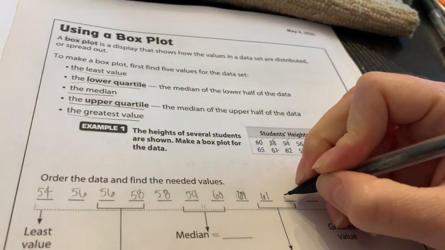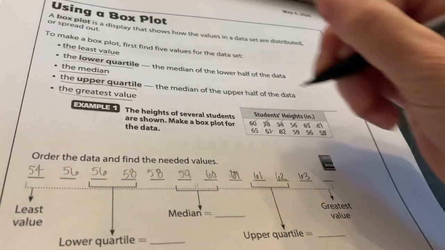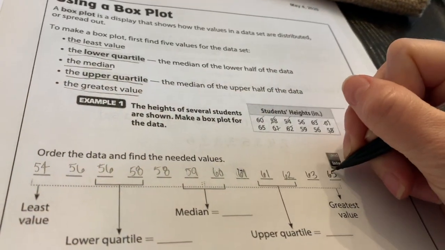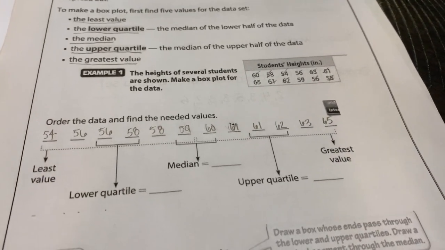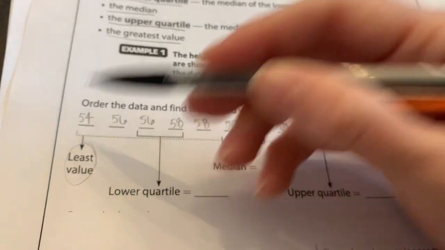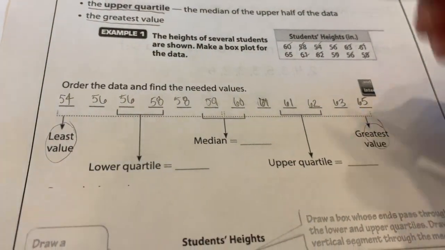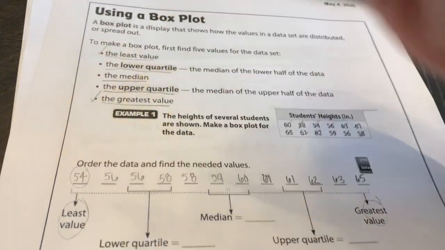And then 62, and 63, and 65. Okay? Now, we list it all out like this in order. So now, just by doing that, I have my smallest value, my least value, and my greatest value. So I have 2 of the things that I need now, the least and the greatest so far.